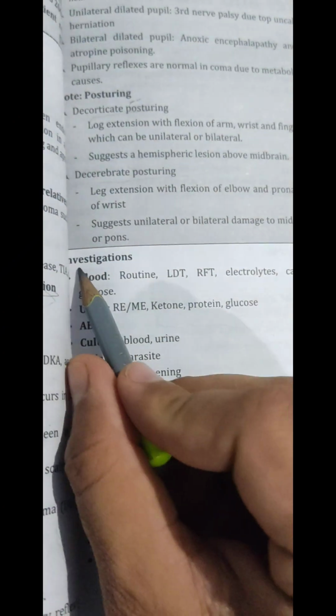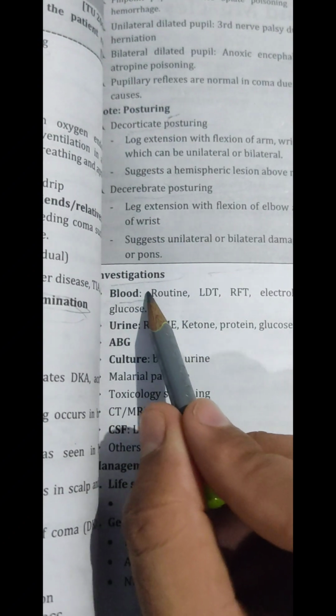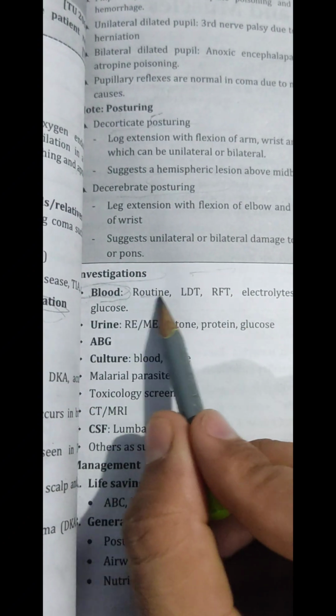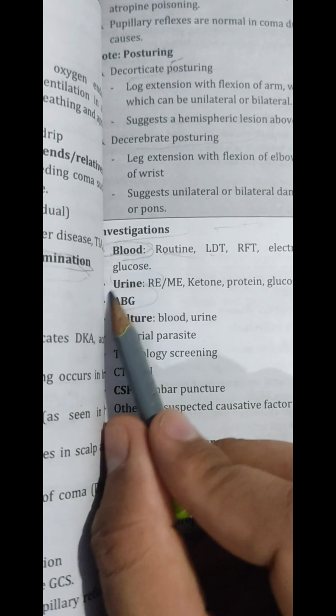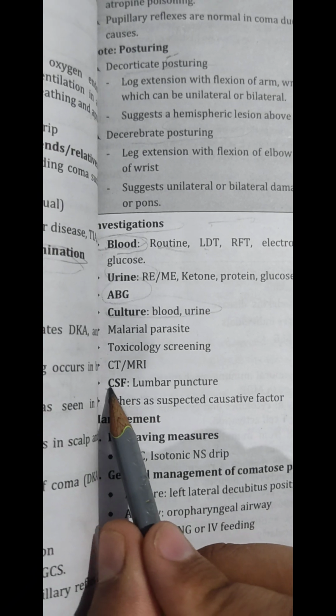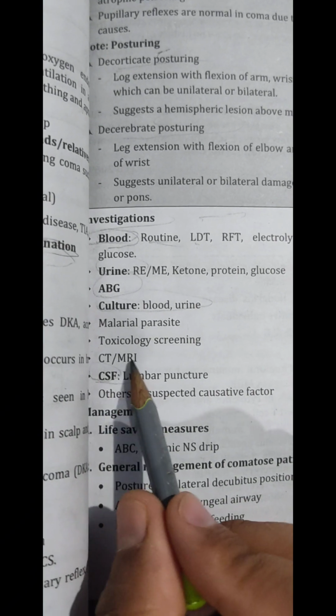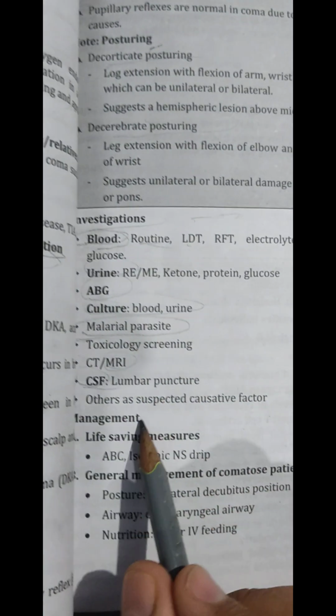In the investigation, for all the causes we can do blood examination, like routine blood examination. We can do a urine test. We can do ABG analysis. We can culture blood, urine, and CSF. We can look at the CSF. We can do MRI. We can look for the causative organism like the malaria parasite.